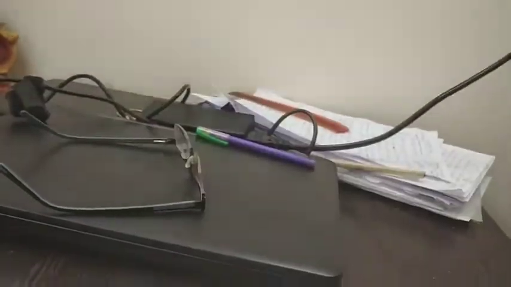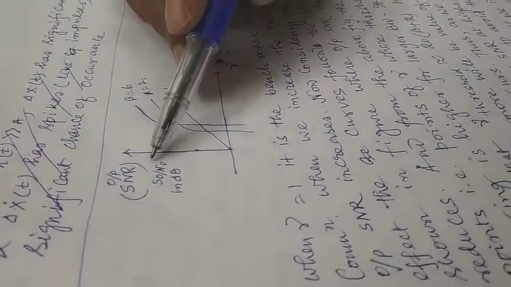In both the cases the output signal to noise ratio is proportional to the square of the transmission bandwidth. Therefore, to get a better output SNR, you are increasing beta or del omega or del f or transmission bandwidth.